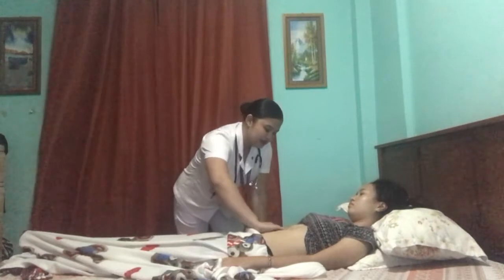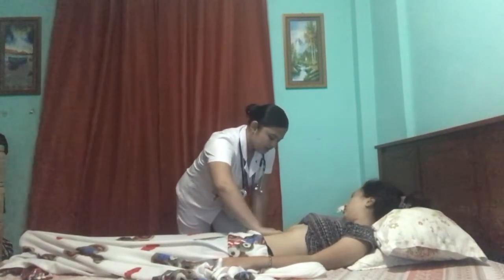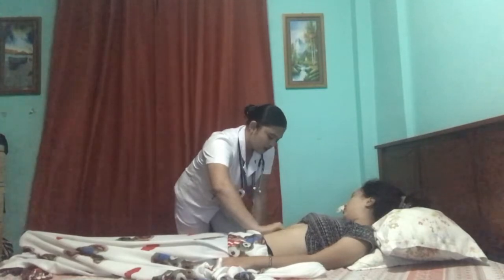So the test for cholecystitis: press fingertips under the liver border at the right costal margin, and note for the right upper quadrant pain and tenderness. Okay, ma'am Dayan, I need you to take a deep breath, please. Okay, exhale. Again. Okay, thank you very much, ma'am.